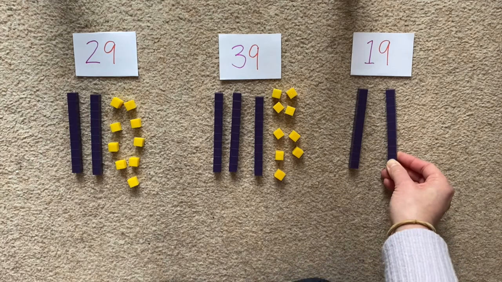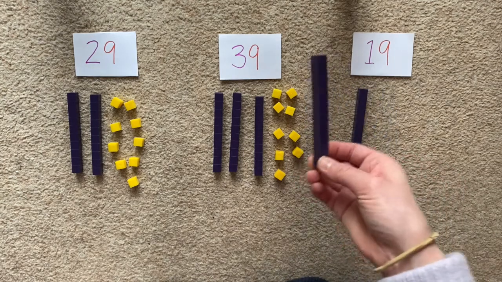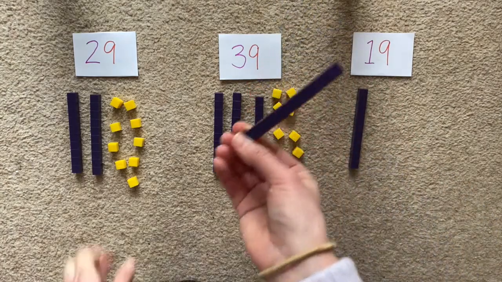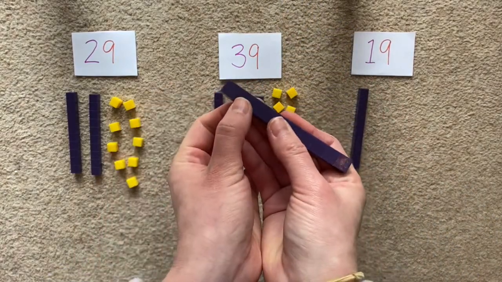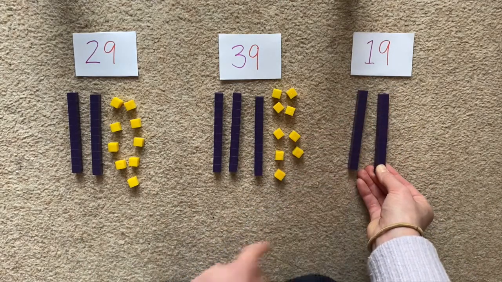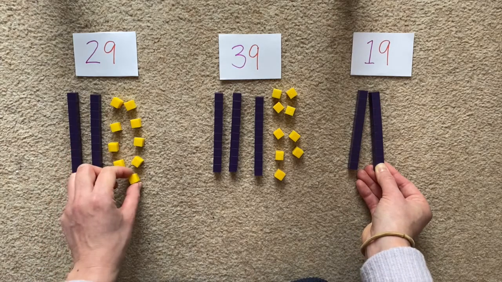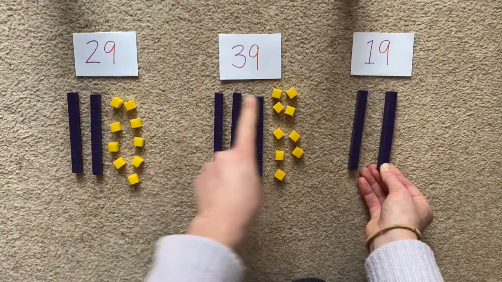Okay, I have actually run out of ones, Deans. I don't have enough, so I'm going to use a 10, and I'm just going to cover up one of the ones on my 10. So now I've got 10 and a 9 there. I've run out of Deans. So we have to put these in order.